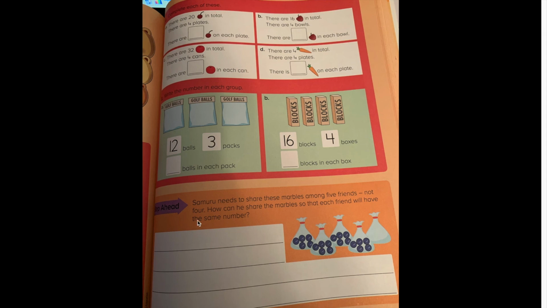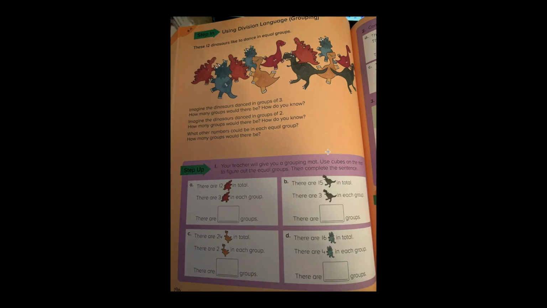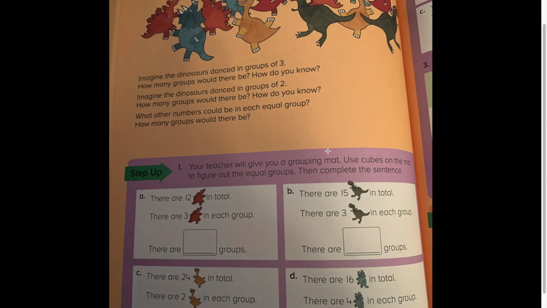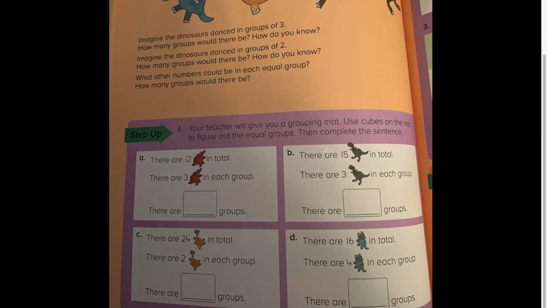Okay? This one says, Samaru needs to share these marbles among 5 friends, not 4. How can he share the marbles so that each friend will have the same number? So right now he has it among 4. So what you're going to have to do is count how many marbles all together and then equal them out between each bag. Okay, guys, so this is on page 196. It's just more practice. This is exactly the same thing that we did last time.